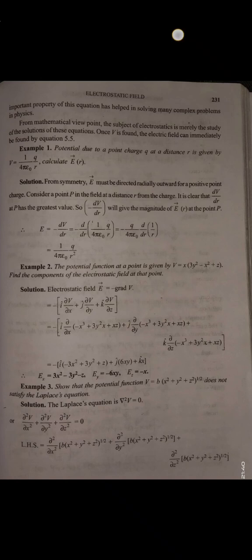So now we have some examples here. Example number 1: the potential due to a point charge q at a distance r is given by V equals 1 by 4 pi epsilon naught dot q by r. Calculate E vector of r. The solution: from symmetry, E vector must be directed radially outward for a positive point charge. Consider a point P in the field at a distance r from the charge. It is clear that dV by dr at P has the greatest value. So, minus dV by dr will give the magnitude of E vector of r at the point P.